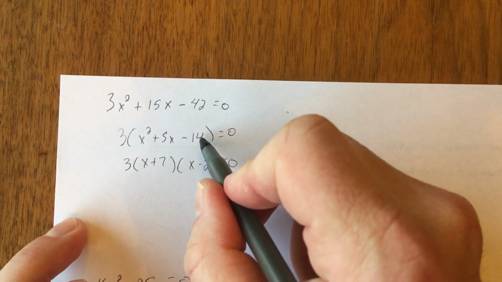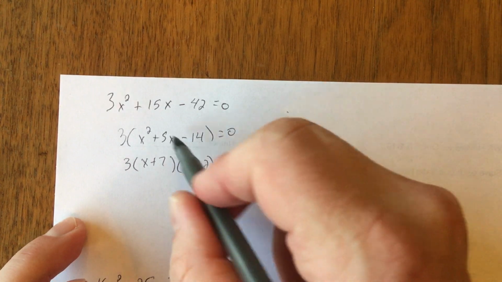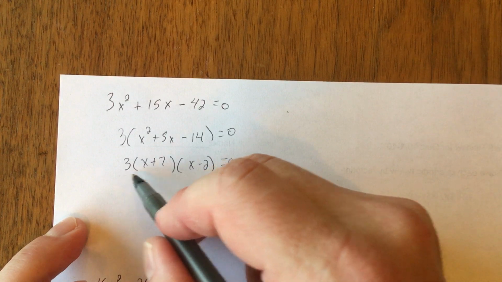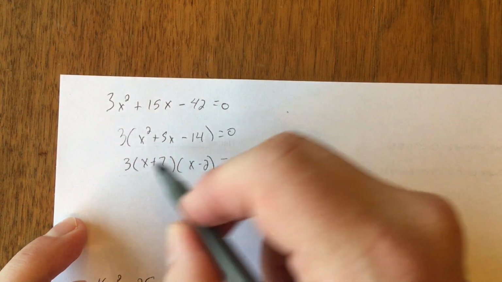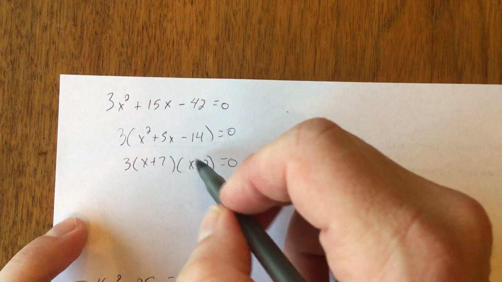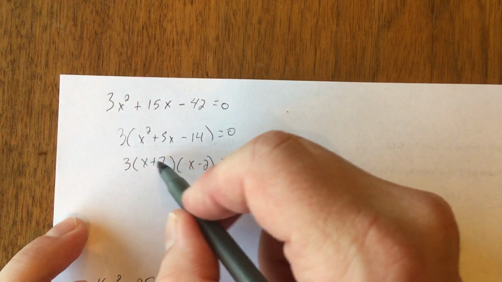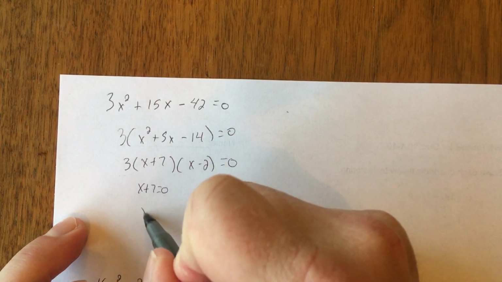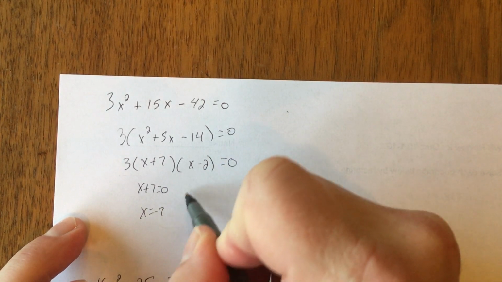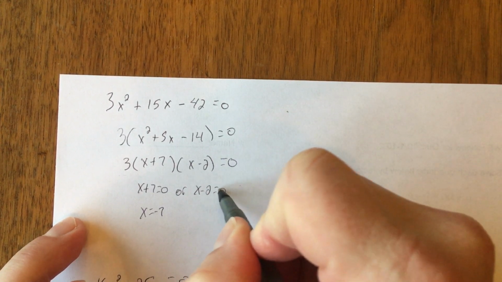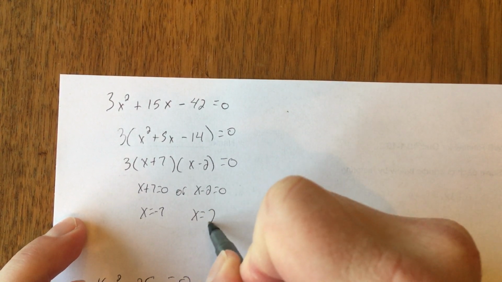7 times negative 2 is negative 14. 7 plus negative 2 is 5. Now here's the deal, just like yesterday, we've got things multiplying to equal 0. So either this first thing will make it 0, either this will make it 0, or that will make it 0. Now, you can see that x plus 7 has a chance of equaling 0. That's if x equals negative 7. You can also see that x minus 2 would have a chance of equaling 0. That's when x equals positive 2.